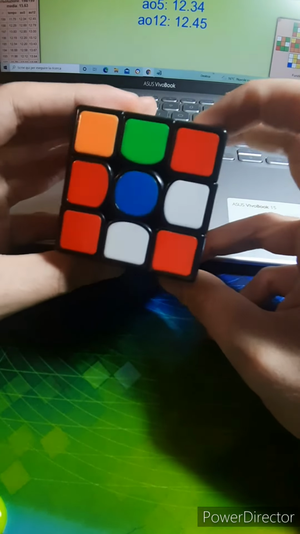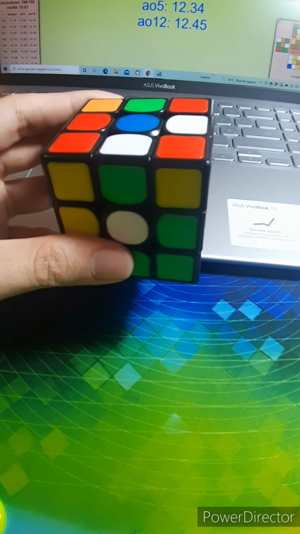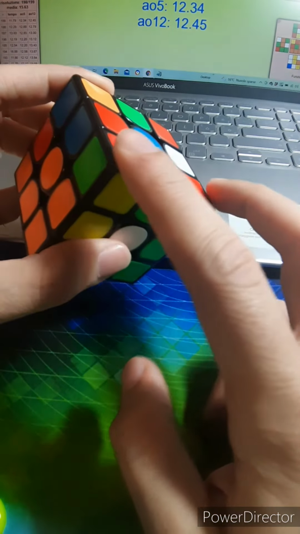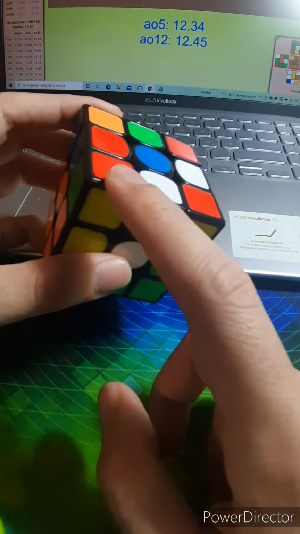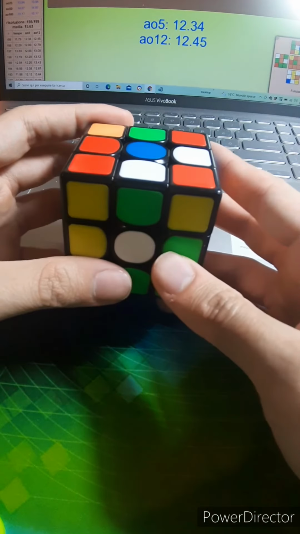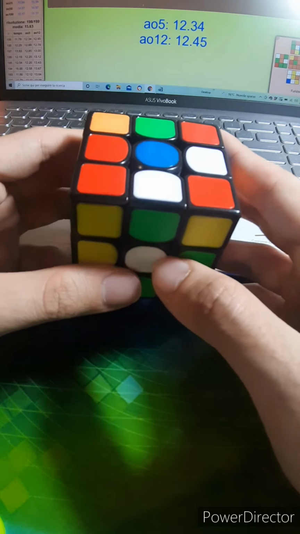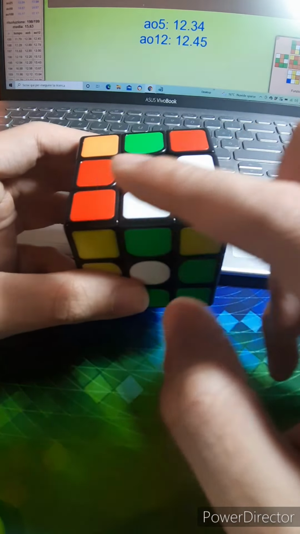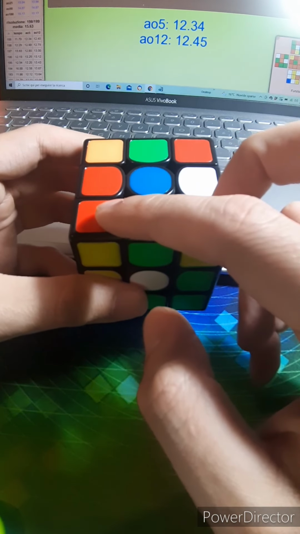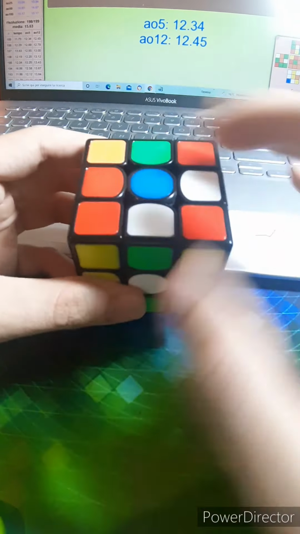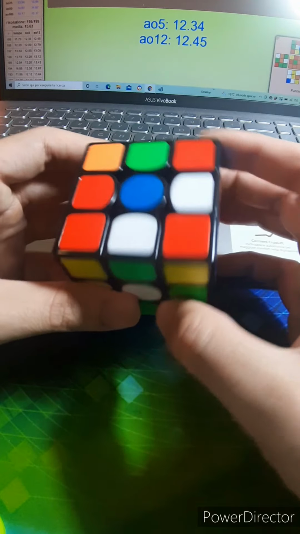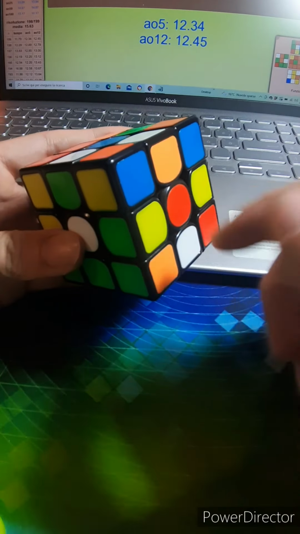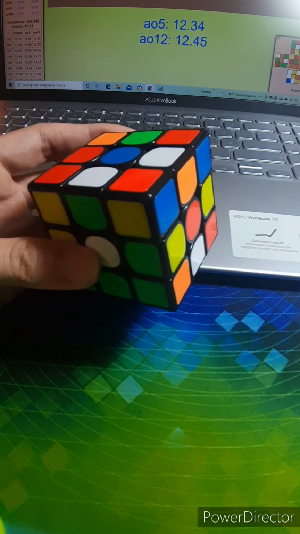Now the corners number 5 and number 6 are here, so position 1 and position 4. And this is a much easier circlet than the previous one, because we have to just imagine that these two are here. So basically we have to track a U move, and then we have a circlet in the right face.